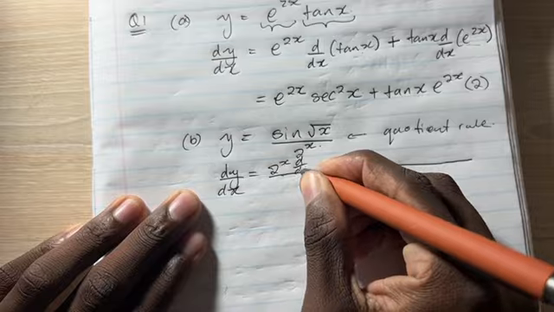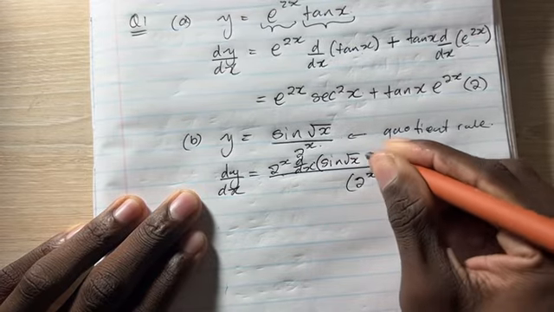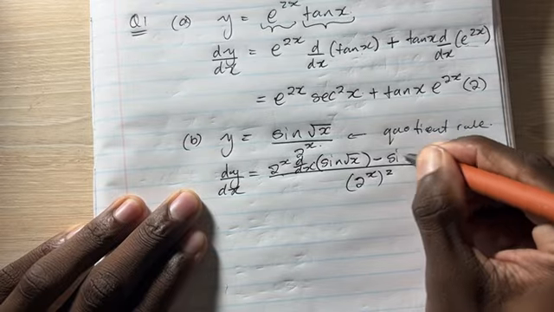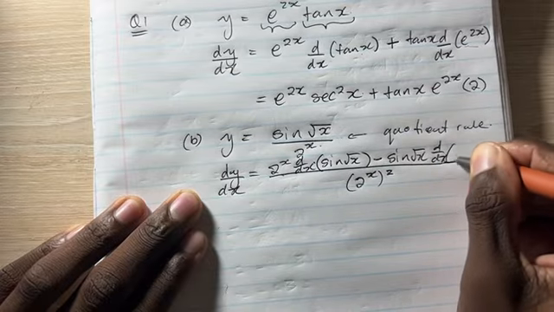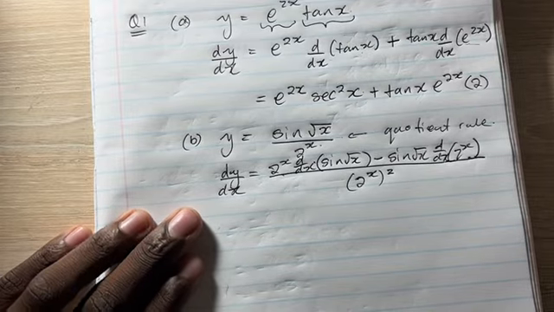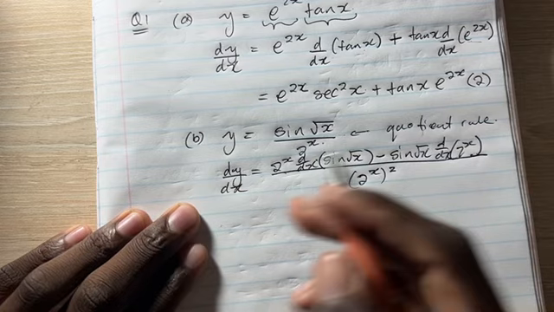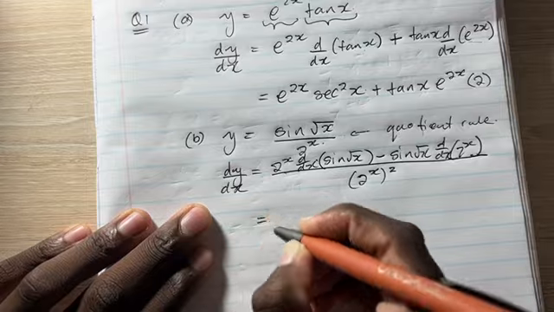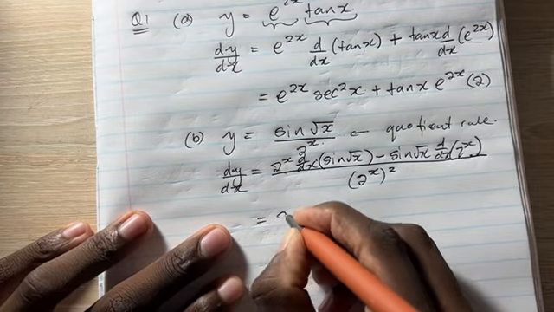You got d on dx of the second function, which is sine square root of x, minus sine square root of x d on dx of 2 to the x. If you still can't apply the quotient rule, I have videos on the quotient rule, and you can ask on WhatsApp and I send the link because I don't want to spend too much time editing the video. So you have 2 to the x, that doesn't change.